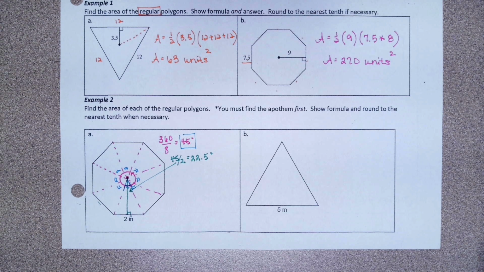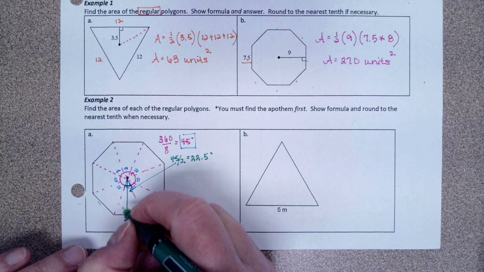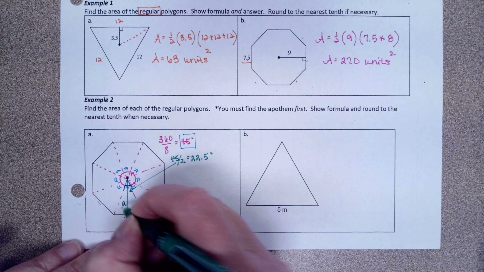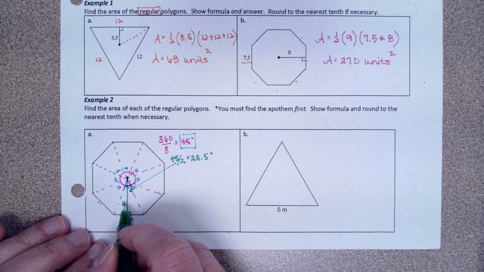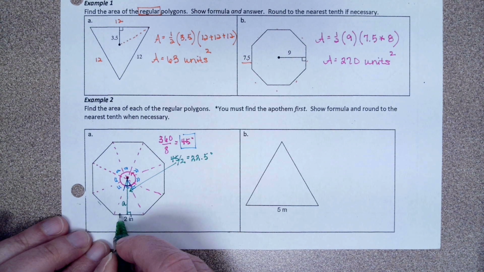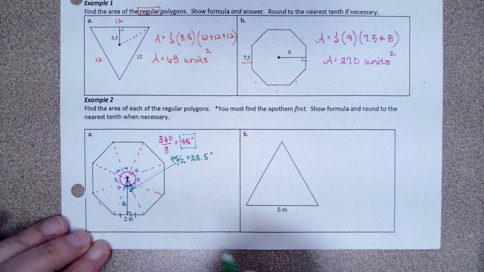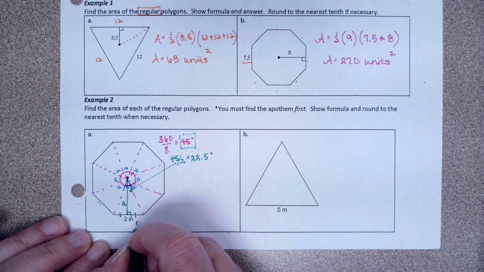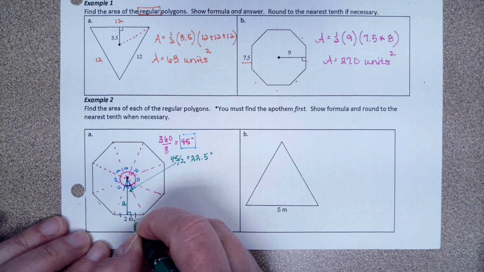Okay, that is not a 30, 60, 90 or 45, 45, 90. I'm not going to get a nice number here, but that's okay. I can still use my trig. So if I want to find my apothem, I'm going to go ahead and label that A. Recall that what happens when I drop my apothem, I'm going to cut my side in half. So instead of 2 inches, I'm looking at 1. Okay, so each side would be 1 inch.